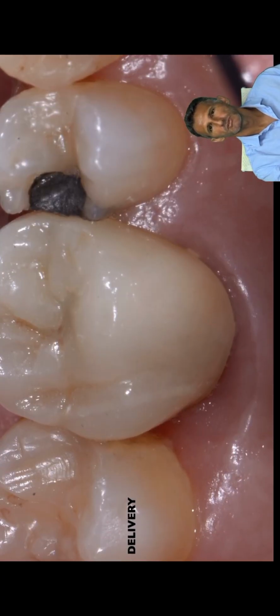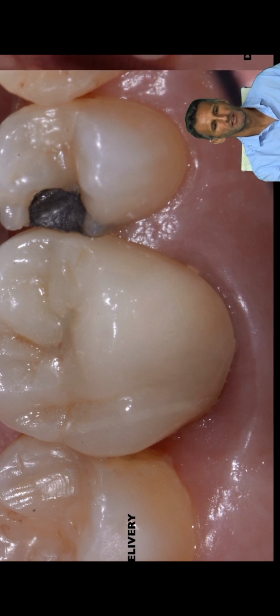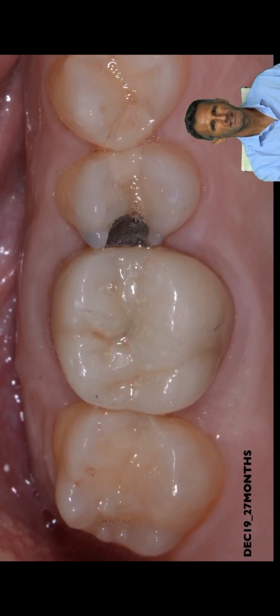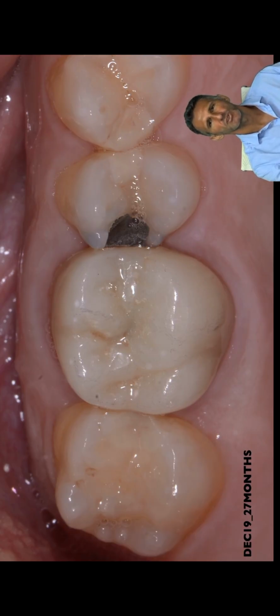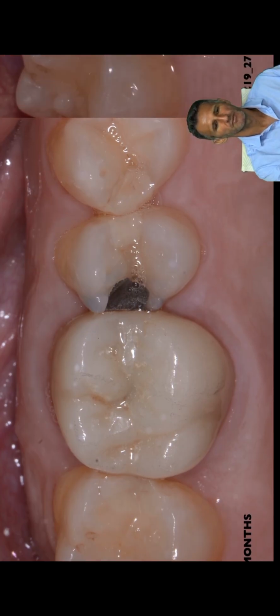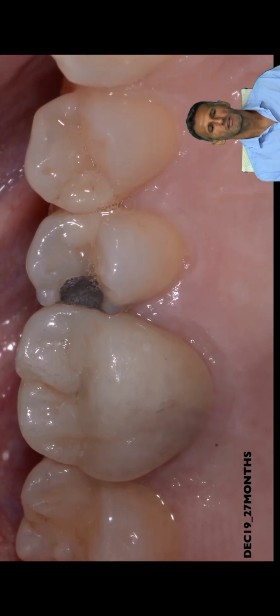Immediate. And look, because when you do these cases with this so important papillectomy, you have a soft tissue rebound after a while. Okay? So don't look for deep margins on this kind of crowns. And this is after 27 months. Look which kind of soft tissue rebound and maturation you have. Look here on the palatal side.